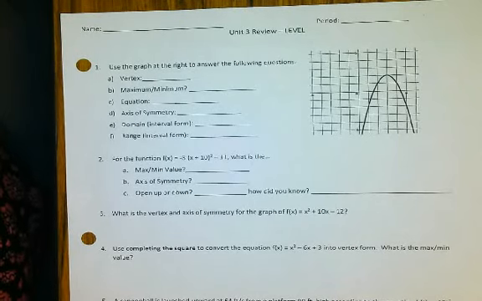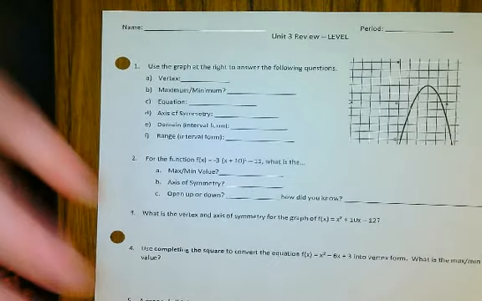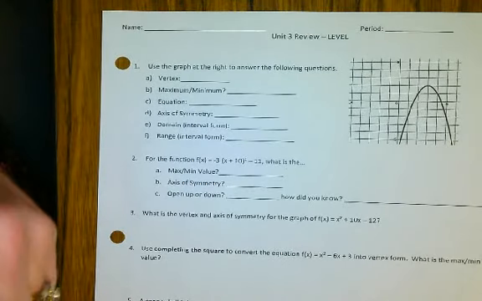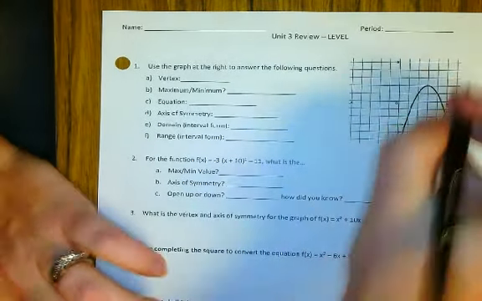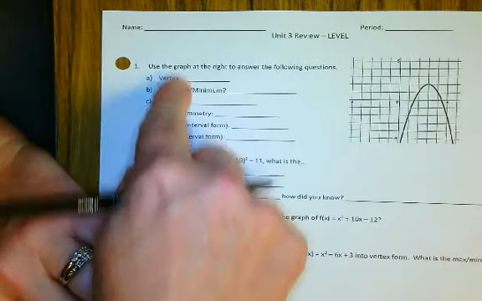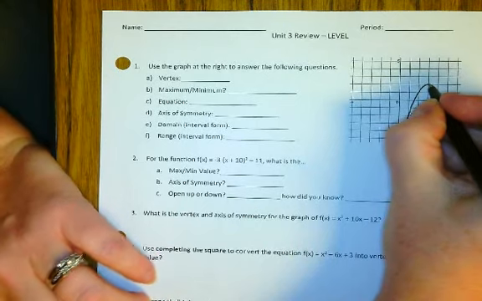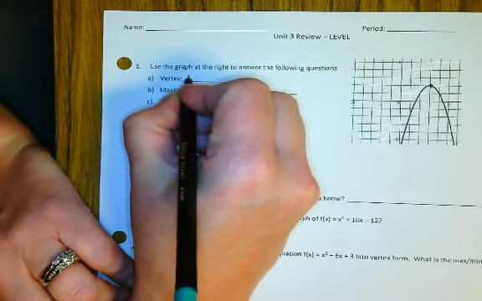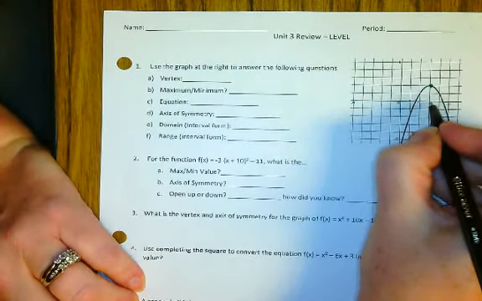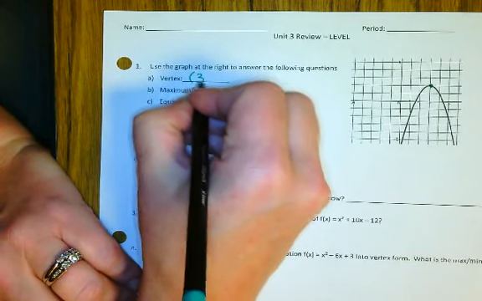Okay, this is the Unit 3 review for the level test. Alright, so on the first part we're kind of backtracking and we're going to look at things that we kind of learned in Unit 2. So we're talking about the vertex, the same idea. So this is the vertex, and it is located at 3, 2.